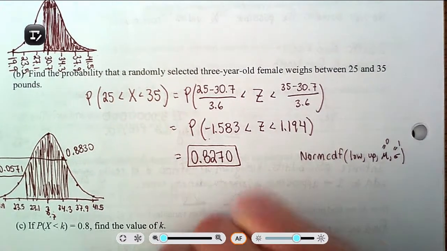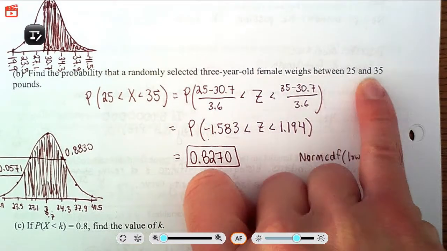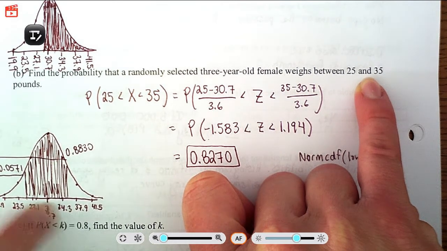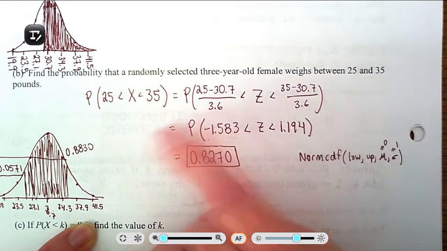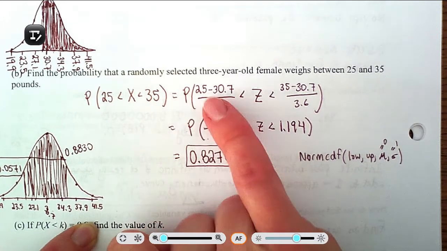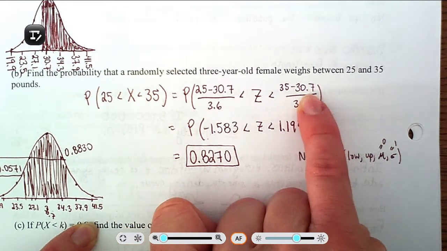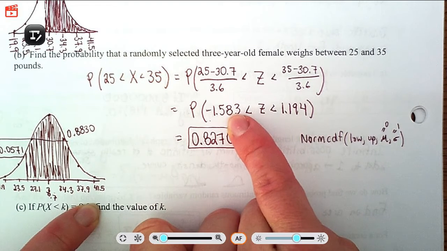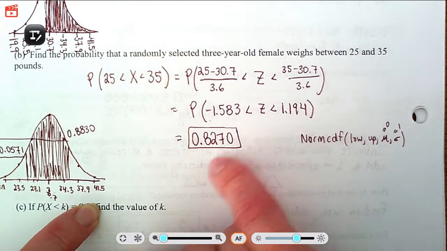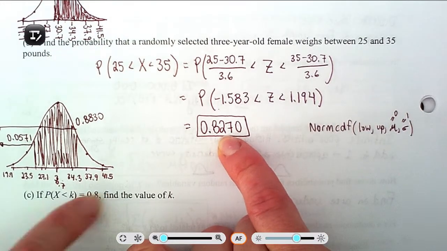Find the probability that a randomly selected 3-year-old female weighs between 25 and 35 pounds. 25 and 35 are not on standard deviation markers, so that means I have to use normal approximations. I can't use something like the empirical rule. So I'm going to say the probability that x is between 25 and 35 is between 25's z-score and 35's z-score, which is negative 1.583 and positive 1.194, and the probability z is between those is 0.8270.